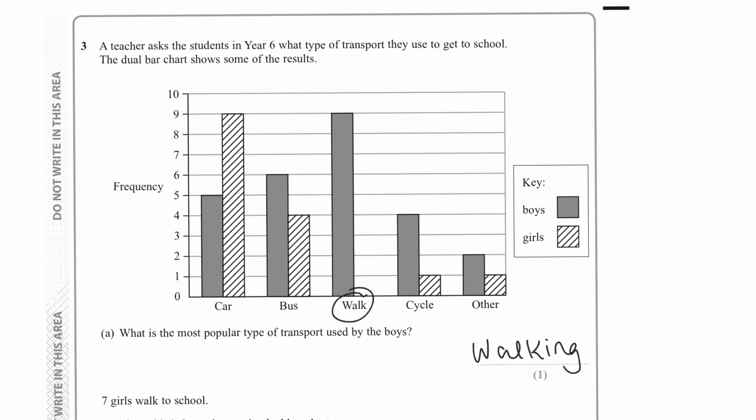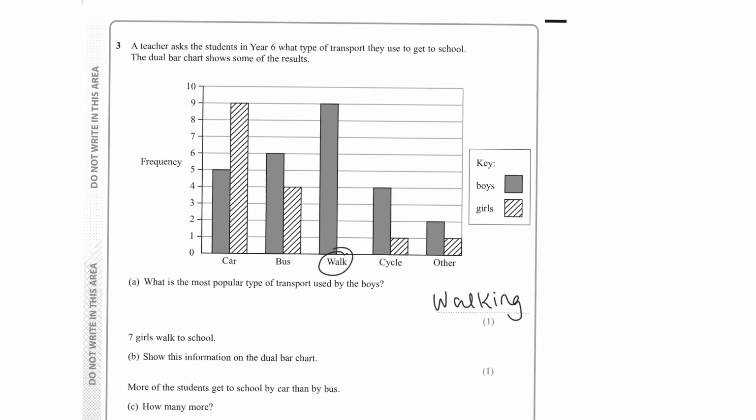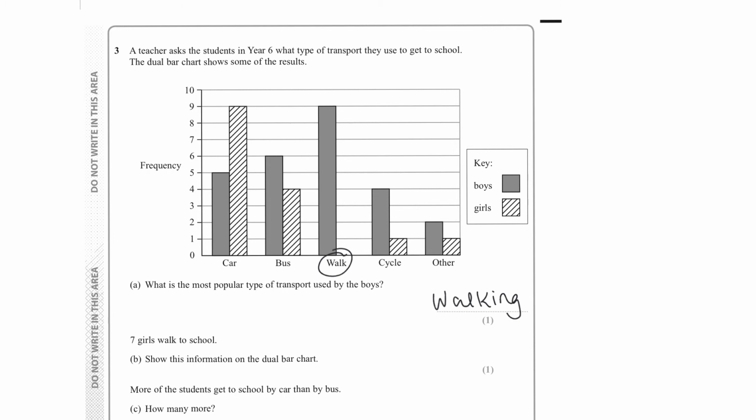Then it goes on to say 7 girls walk to school. So it says show this information on a dual bar chart. So what this means is dual means 2. So notice how each mode of transport has 2 bars. The only one that doesn't is the walking one. And so we need to put the information on the walking one based on what they just told us. So because they said 7 girls walk to school, we need to draw a bar up to the number 7. And because the girls were represented by the stripes, we would do the same thing.